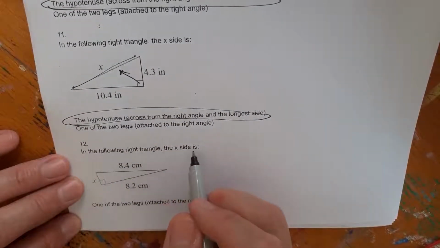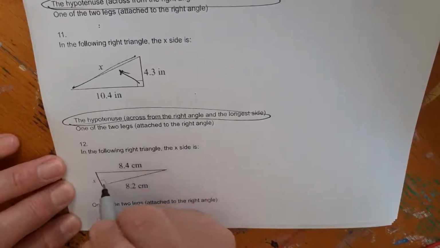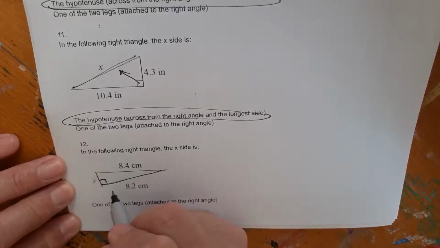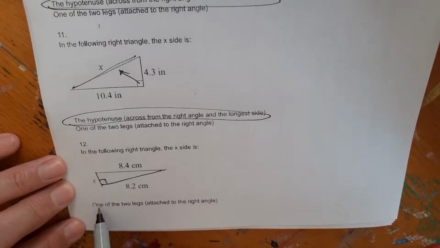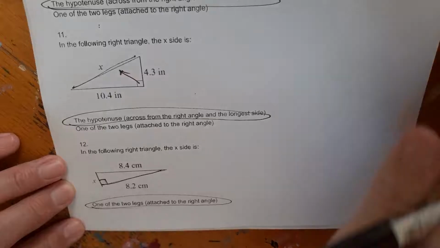In the following triangle, x side is one of the legs because it's attached to the 90. Either of the sides attached to the 90 are both called legs.